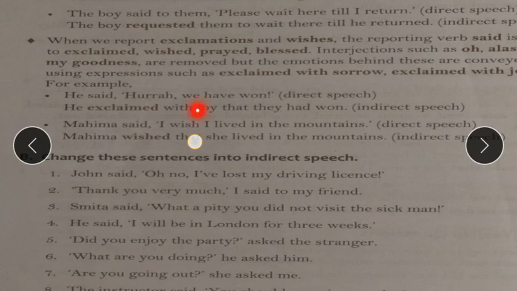Have is the present perfect tense, so it will change into past perfect. He exclaimed with joy that they had won.